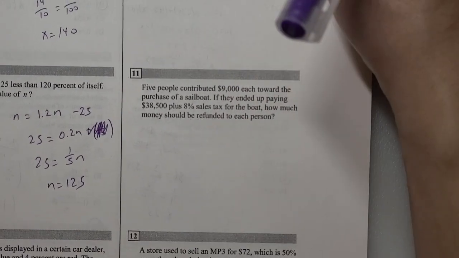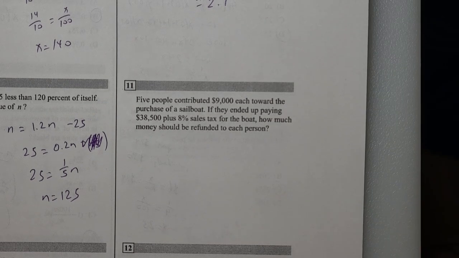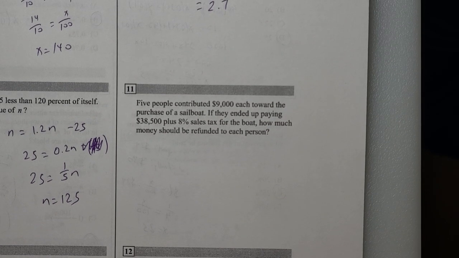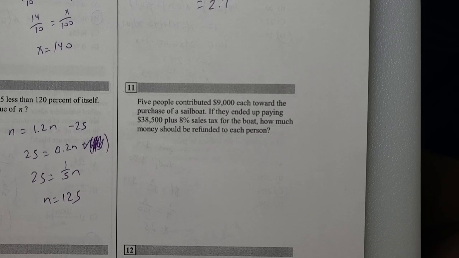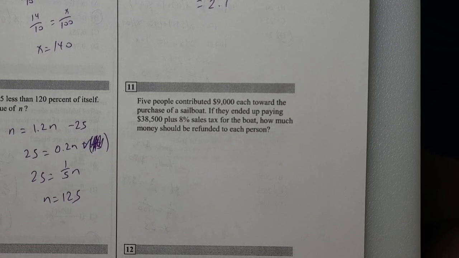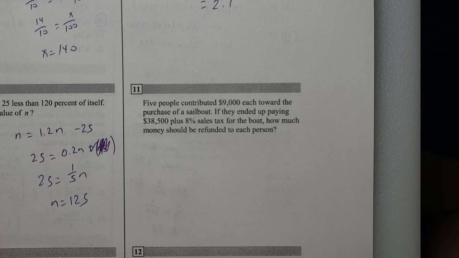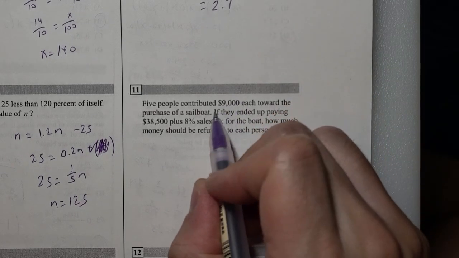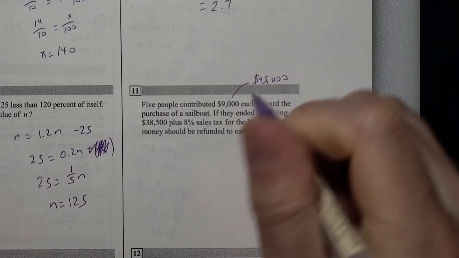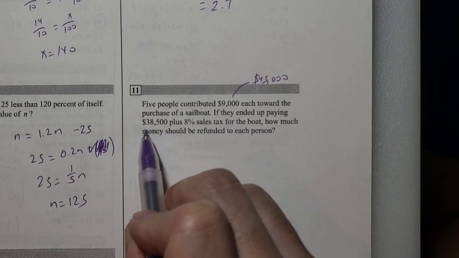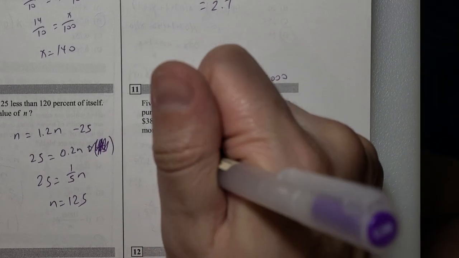5 people contributed $9,000 each toward the purchase of a sailboat. If they ended up paying $38,500 plus 8% sales tax for the boat, how much money should be refunded to each person? So, how much did they pay in total? 9 times 5 is 45. So 45,000.